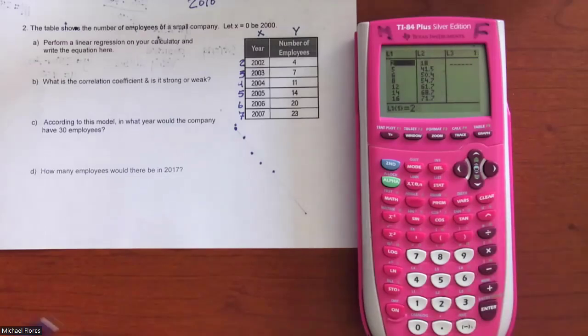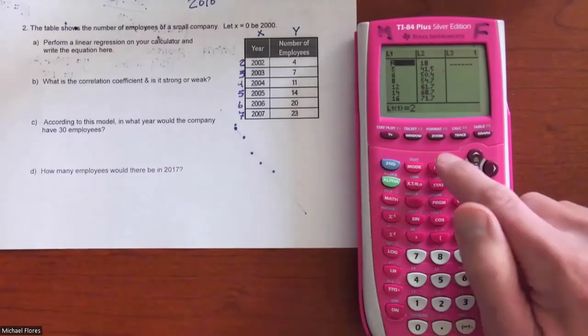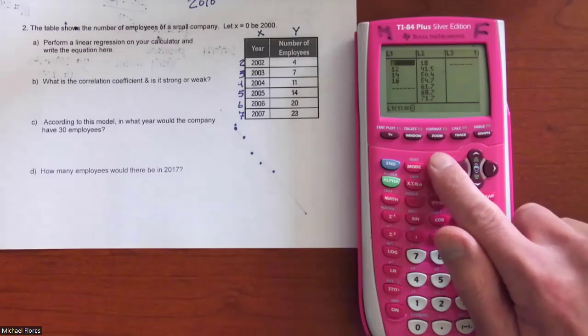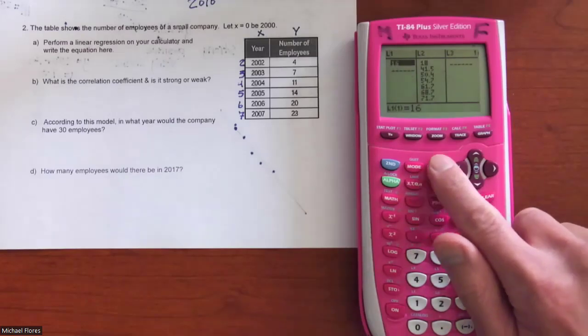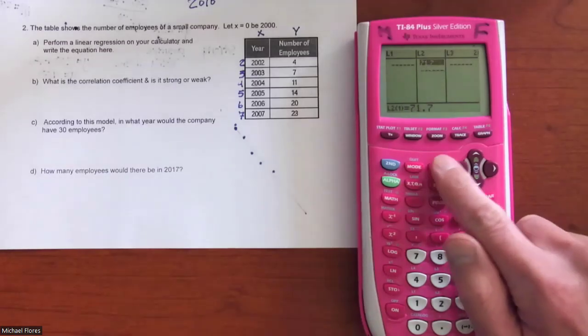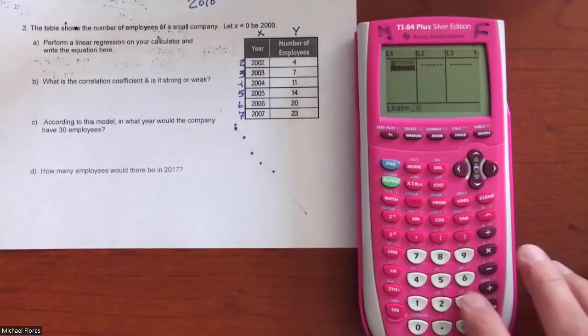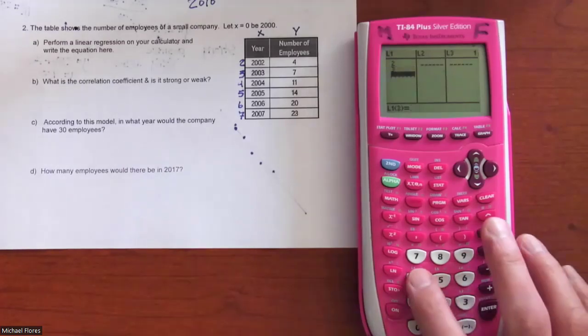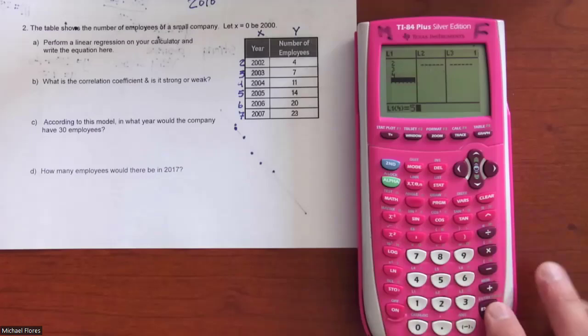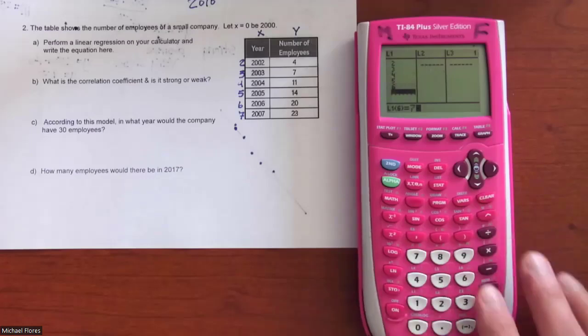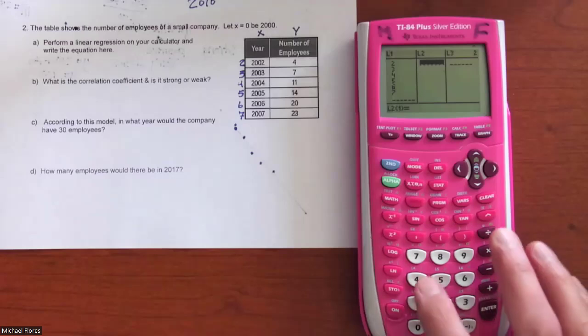I'm going to go over to the X column, the L1 column, and put our X values. And you could delete all the previous data. Just do it slowly. There we go. All right, let's enter in the X values now. And now the Y values.